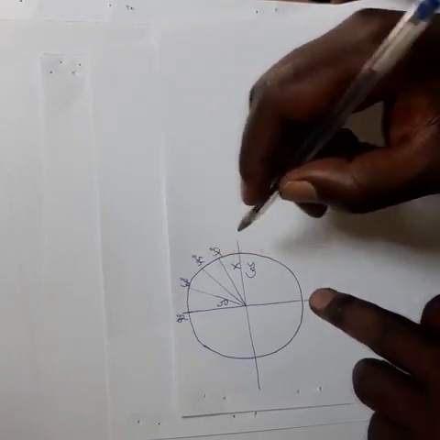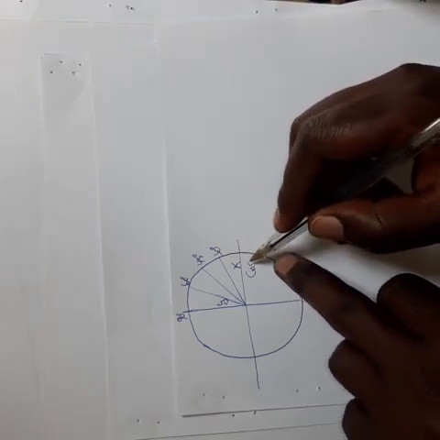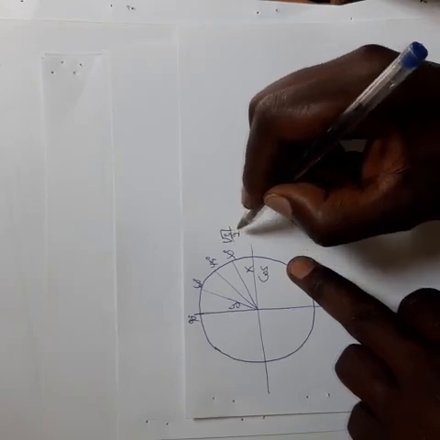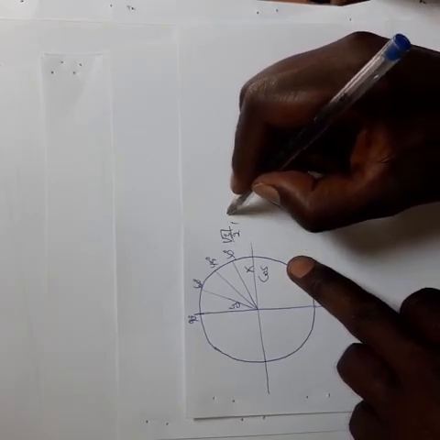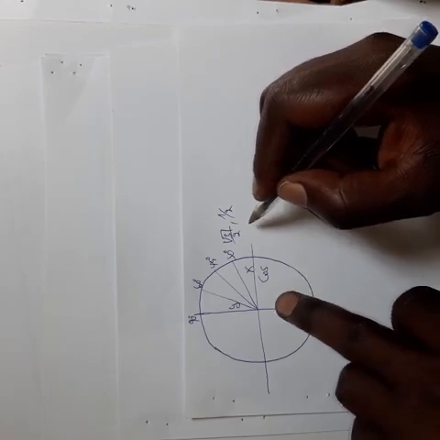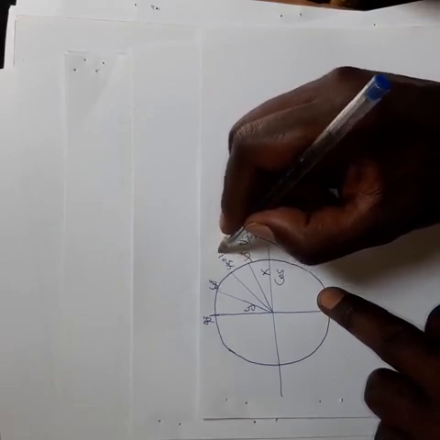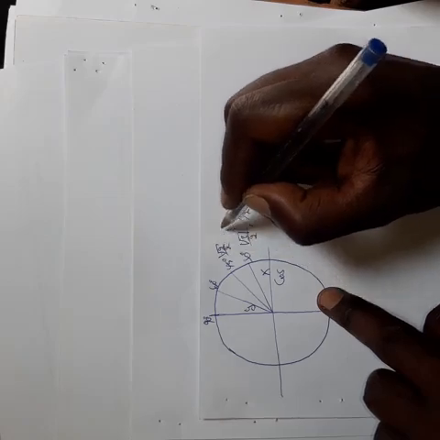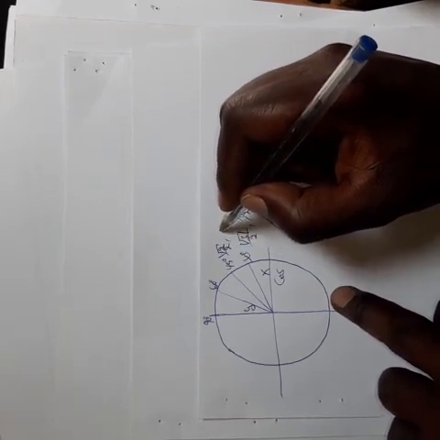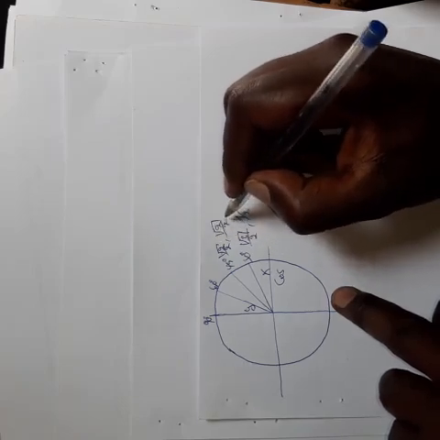So at angle of 30 we have cosine, which is equal to root of 3 over 2, and sine is equal to 1 over 2. Okay, on angle 45 we have root of 2 over 2 on x-axis, and on y-axis or sine we have root of 2 over 2.